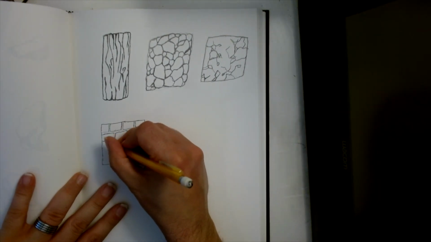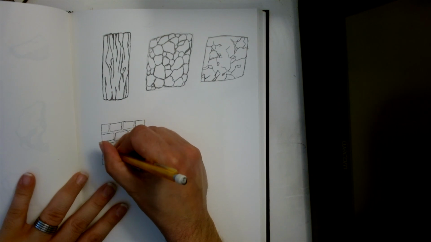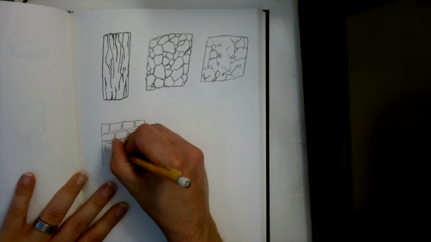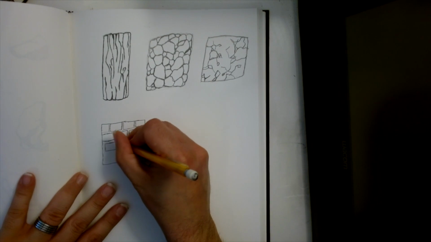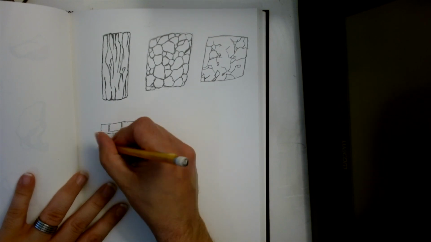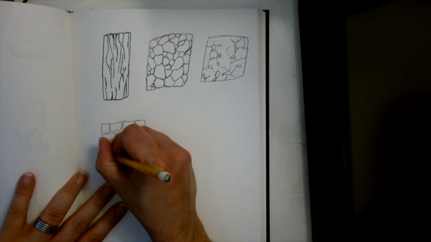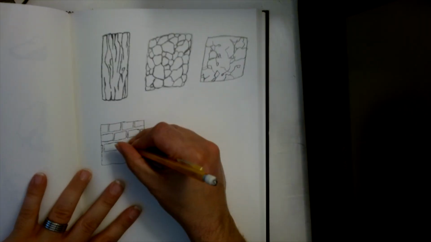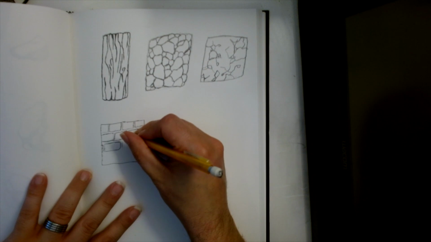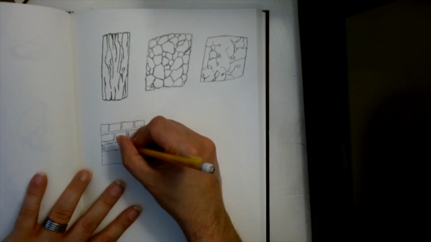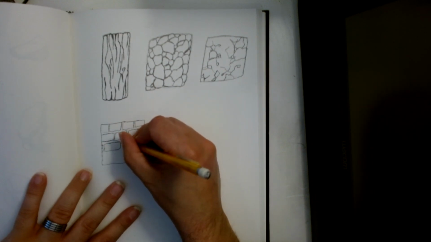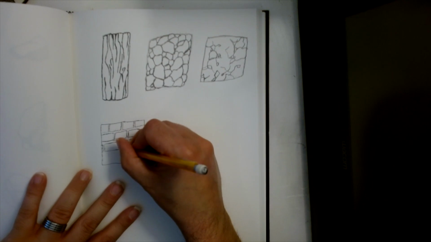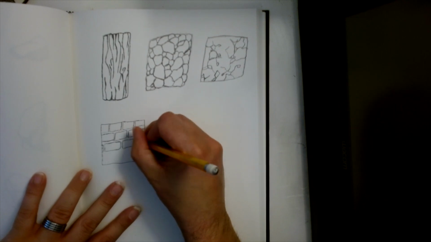So you'll see how the sizes and where I place the bricks will change as I go around. I might see the tail end of one right there. The key thing is that these lines that go down vertically are not lined up with each other, because that's just not how brick is laid.